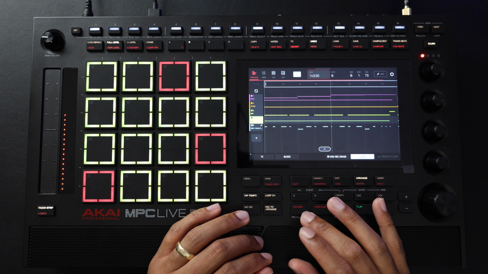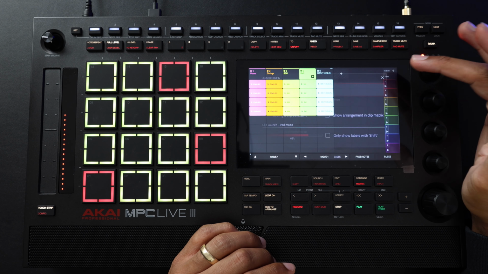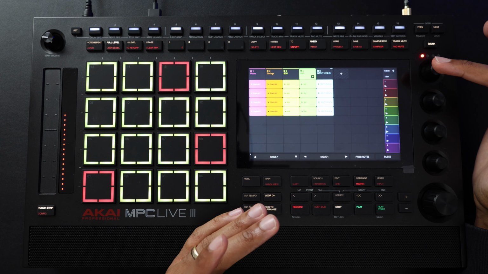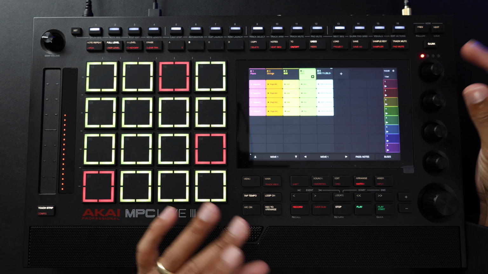I'm gonna go back to my matrix, hold record, and it says record to arrangement. And then there are ways, I'm not sure how you do it, that you can go through and make them, supposedly you're supposed to set them up to where they could play through on their own. Not really sure, have to look into that. But what I did was I just did like this.